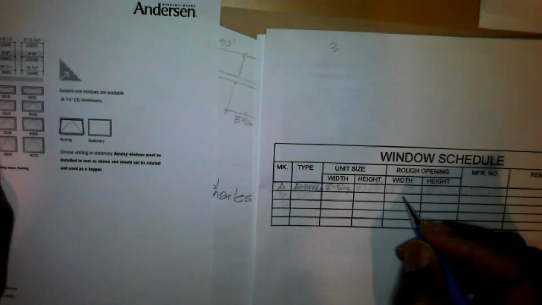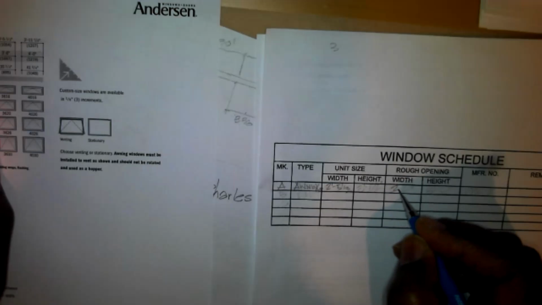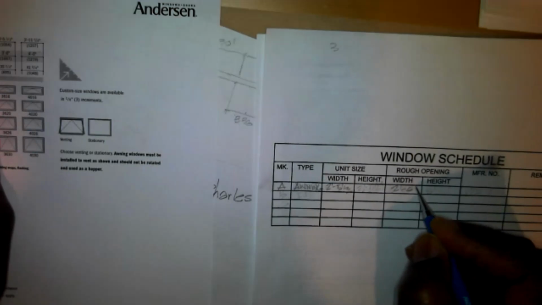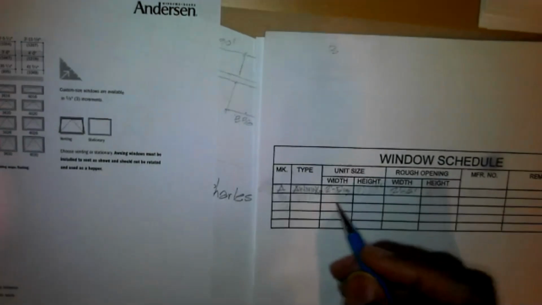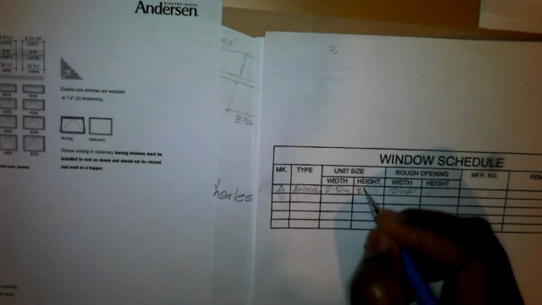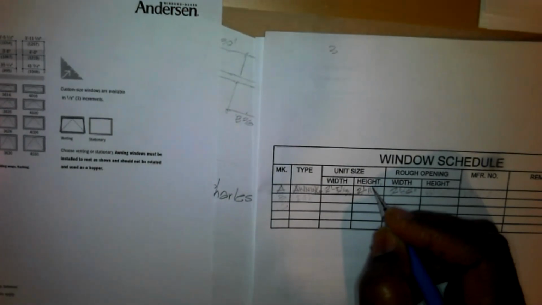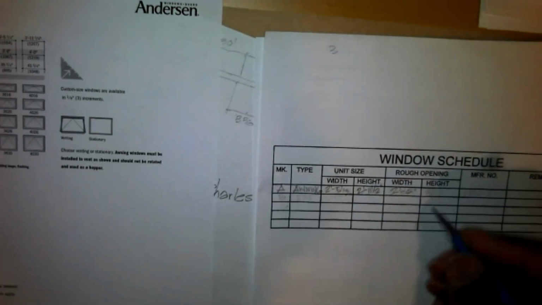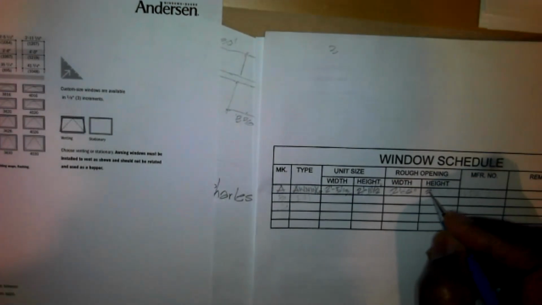Your opening width is going to be 2 foot 6 inches. Your unit height is going to be 2 feet 11 and a half inches, and your rough opening height is going to be 3 feet.